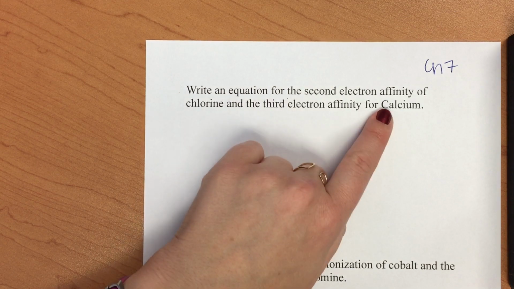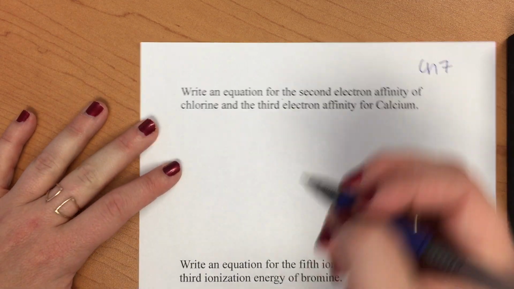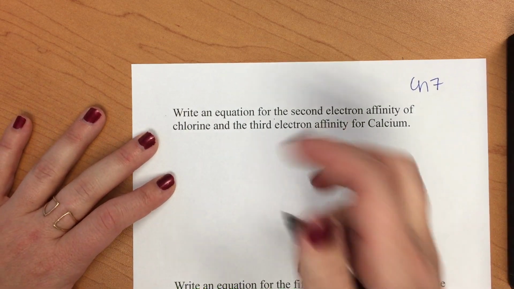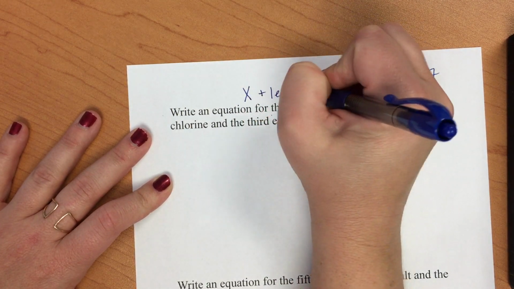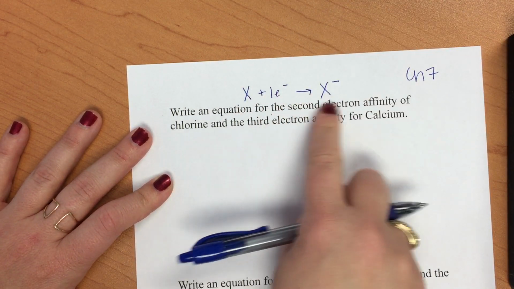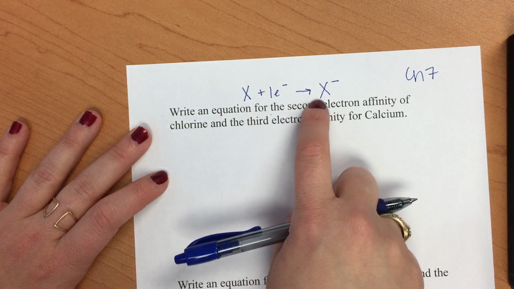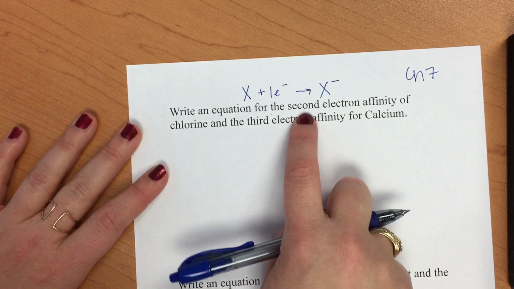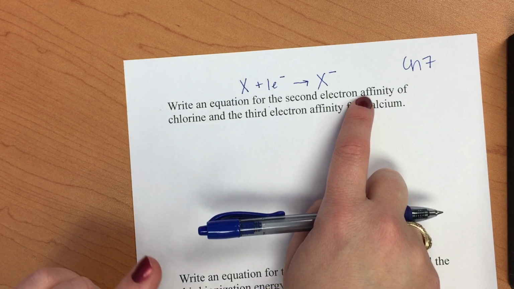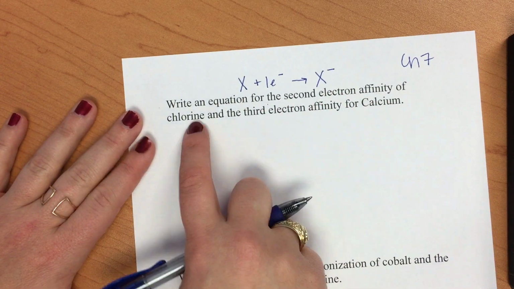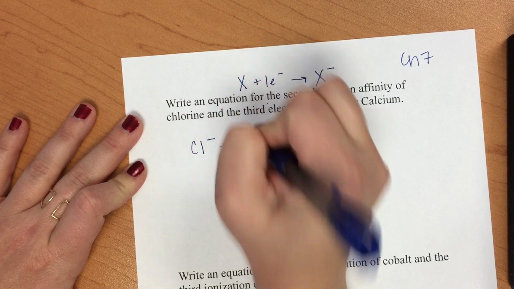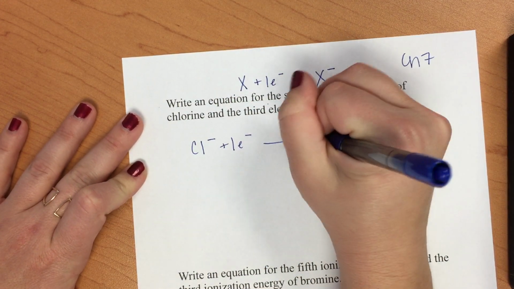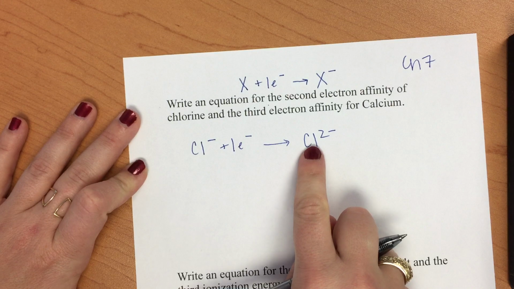So electron affinity is the addition of an electron. In general, an electron affinity equation is X plus 1 e minus goes to X minus. So we're adding an electron to any species. So we want to add the second electron, but we add one electron at a time. And so for chlorine, it will be Cl minus plus 1 e minus goes to Cl 2 minus, okay?